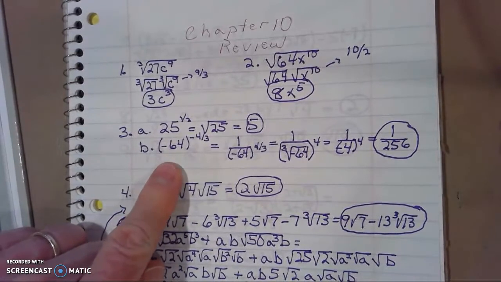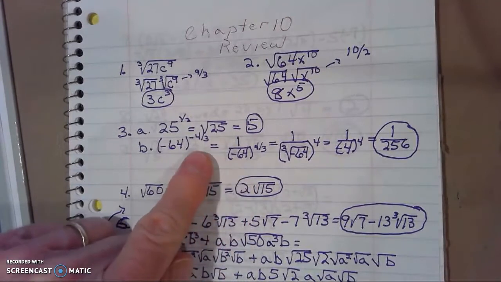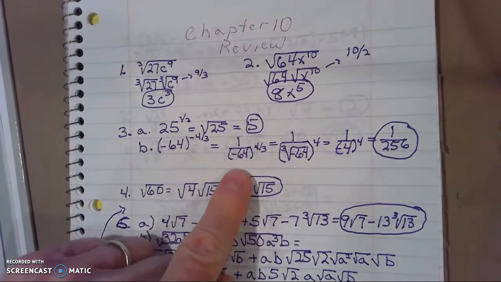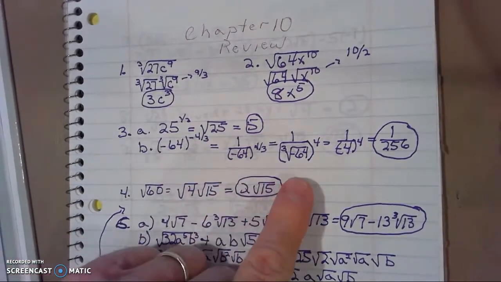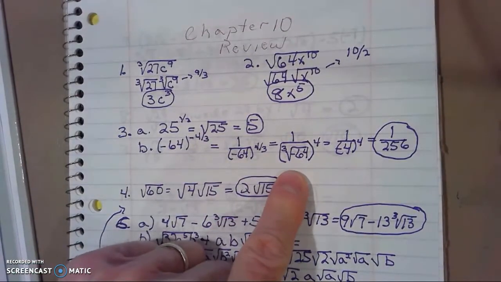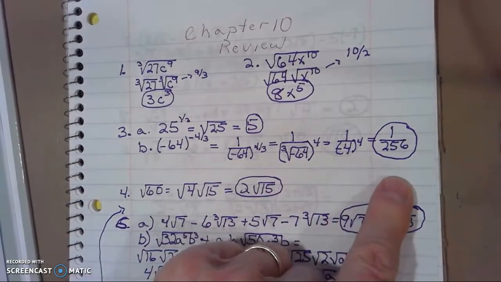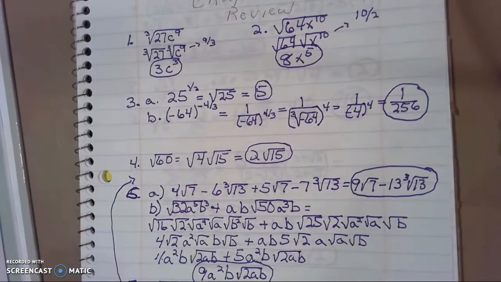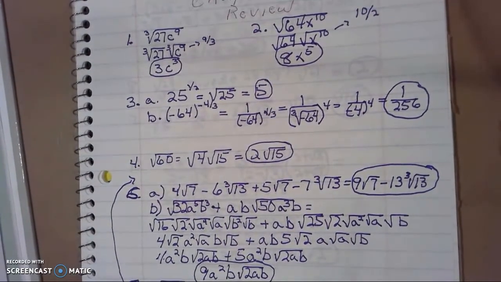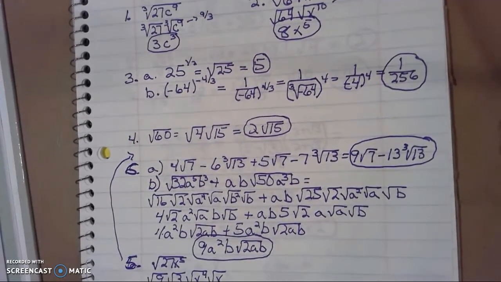b, negative 64 to the negative 4/3. First thing you do is get rid of the negative exponent. Move it down to the denominator. Then you take the denominator of the fraction, the cube root of negative 64 is negative 4, then negative 4 to the 5th. Square root of 60 you break down as 4 and 15 because the square root of 4 is 2 and square root of 15.